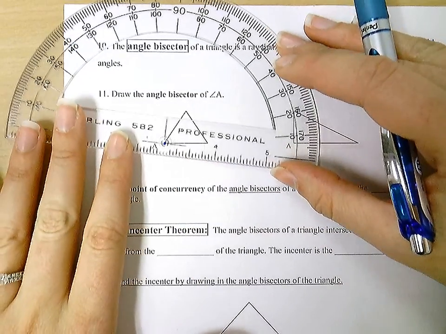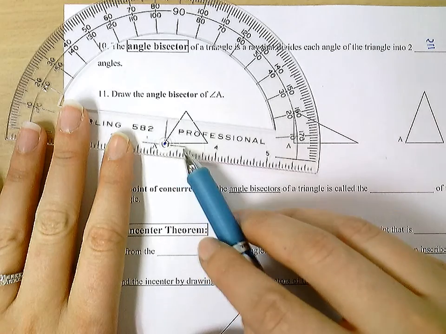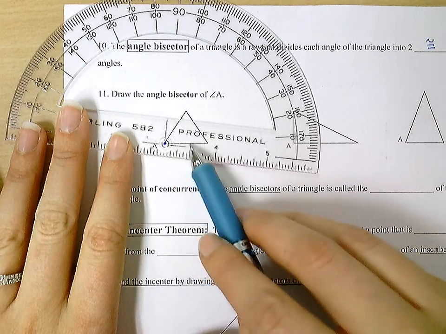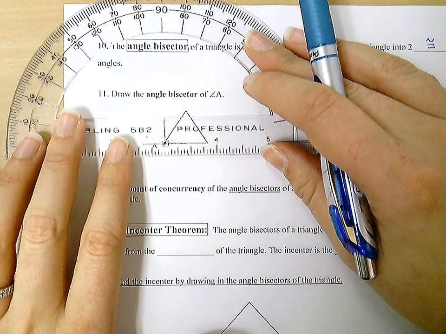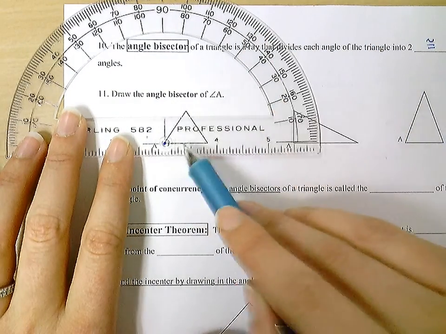So you need to line up that bottom segment with the segment attached to point A. Okay, so here I'm going to line it up right there.